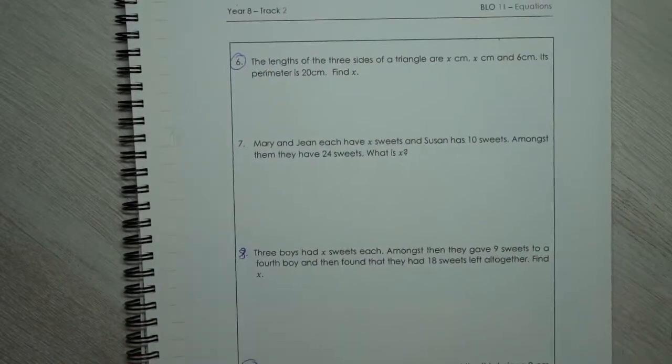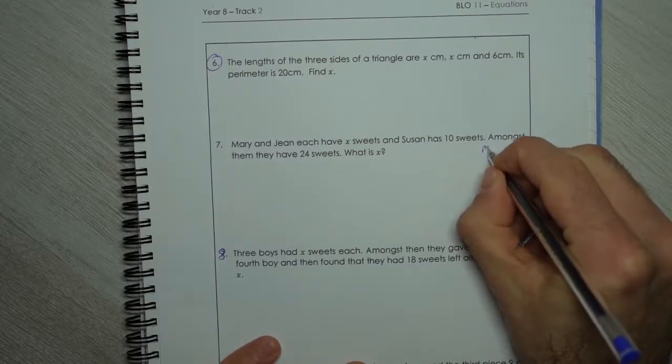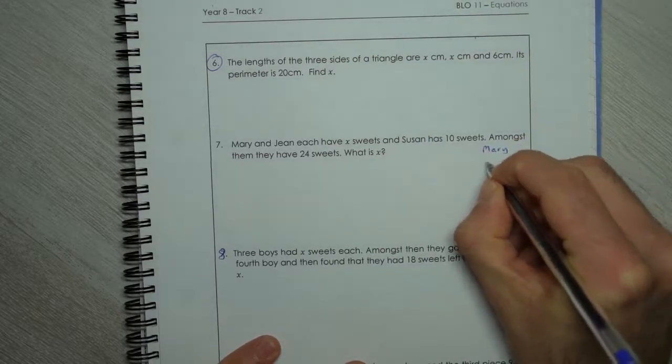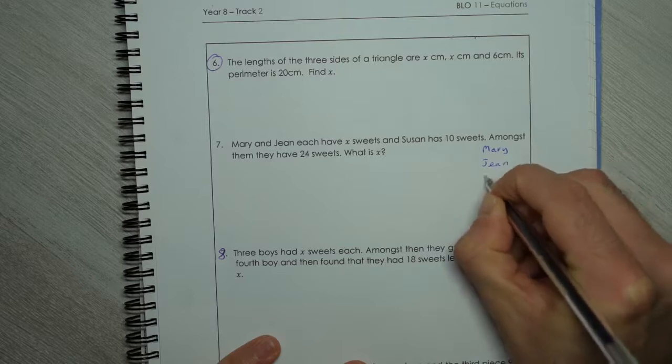So, question 7. Mary and John each have X sweets, and Susan has 10 sweets. Amongst them, they have 24 sweets. What is X? So, here we have three individuals. We have Mary, we have John, and we have Susan.